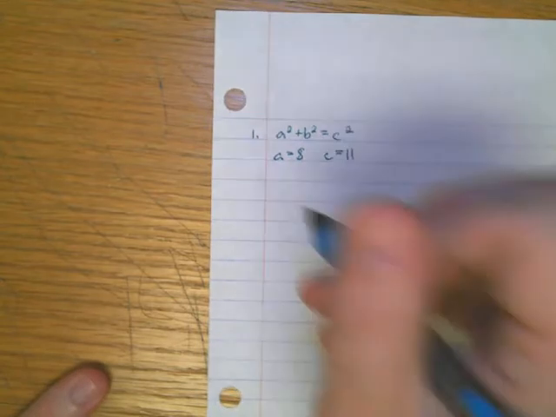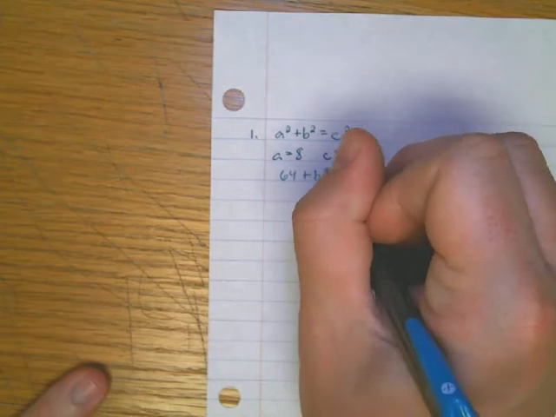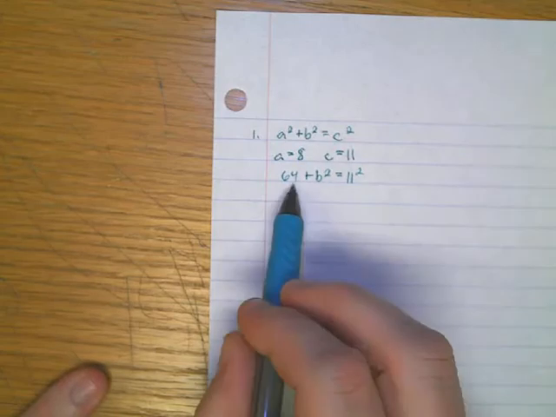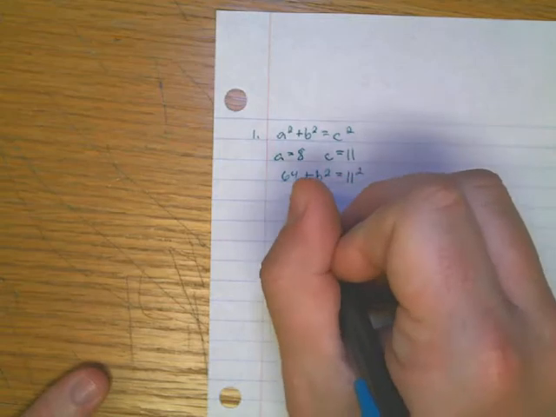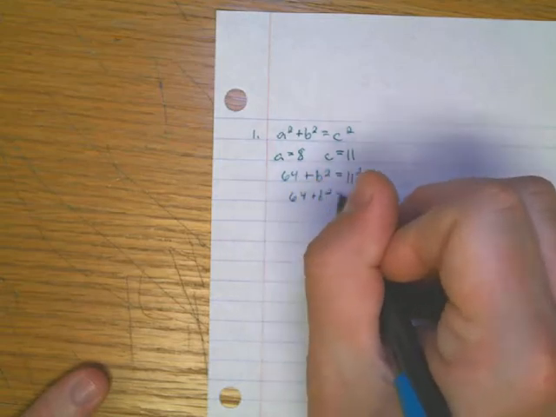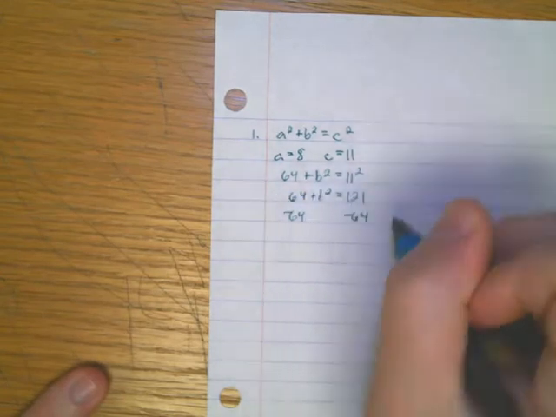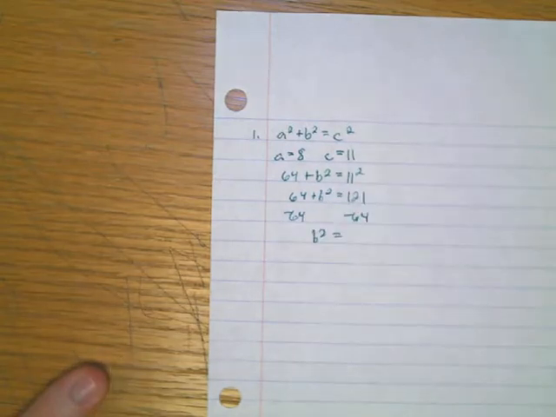Literally, plug it in. 64 plus b squared equals 11 squared. Sorry, I cheated a little there. We all know 8 squared is 64, right? So 64 plus b squared equals 121. Let's subtract the 64. B squared equals 57.